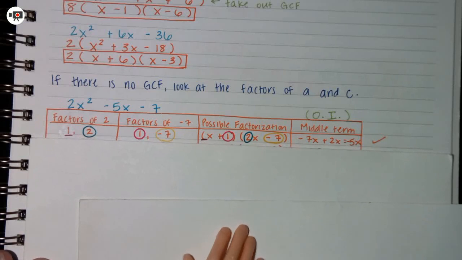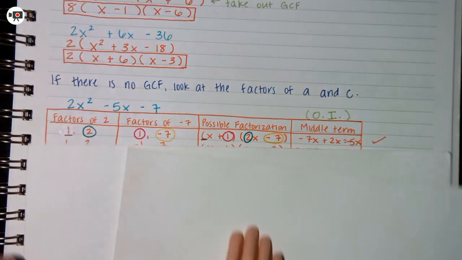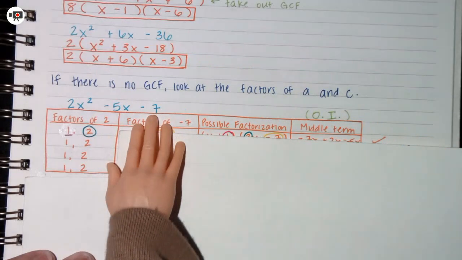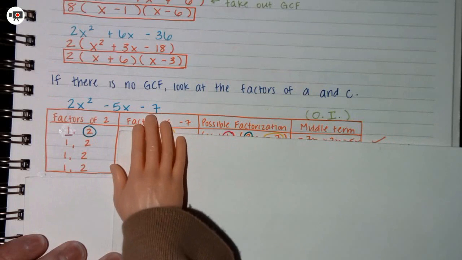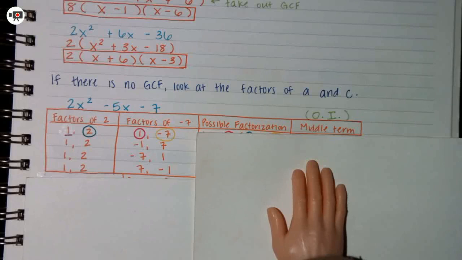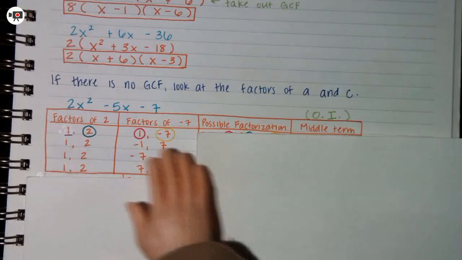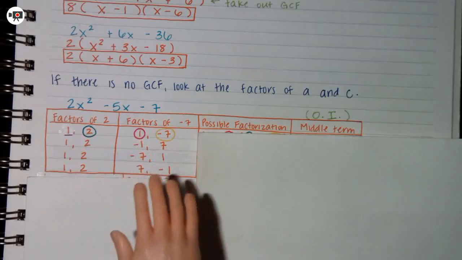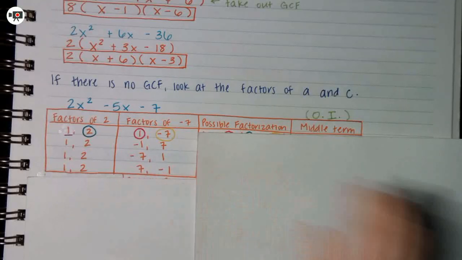So if I think of 1 and 2, those are factors of 2, I'm going to make 4 sets of that. Then I need factors of 7, and 7 is prime, so it's only 1 and 7. To make negative 7, one has to be positive, one has to be negative, and I'm going to put all combinations that I can have. In this second column, order does matter. So I have positive 1, negative 7, negative 1, positive 7. Then I'm going to switch them: negative 7, positive 1, and positive 7, negative 1.